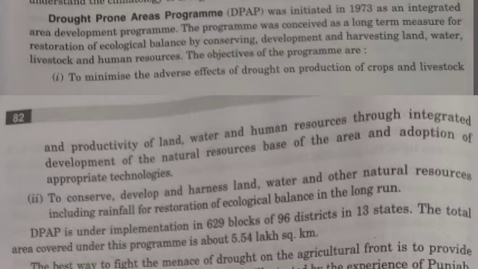So the aims and objectives of the program are to minimize the adverse effect of drought on the production of crops and livestock and the productivity of land, water, and human resources, through the integrated development of the natural resource base of the area and the adoption of appropriate technologies. Okay, so by adopting different technologies, the drought prone areas will be restored, or the main adverse effects will be minimized.